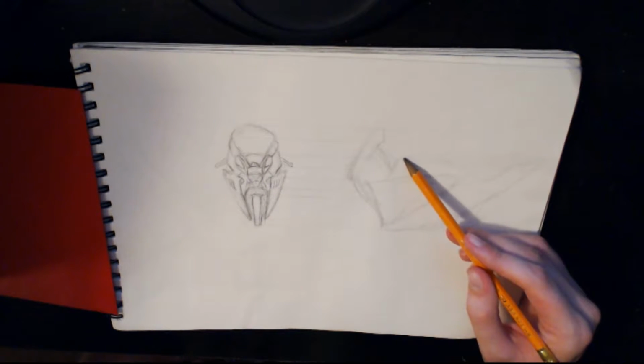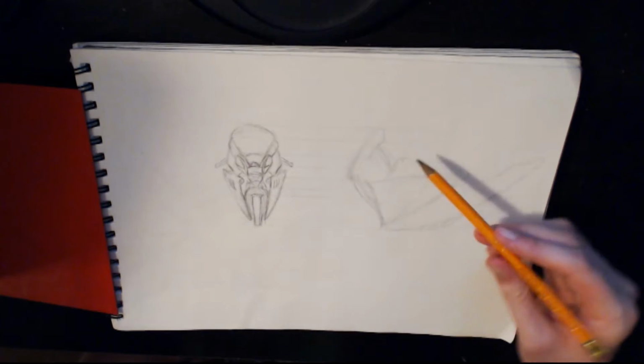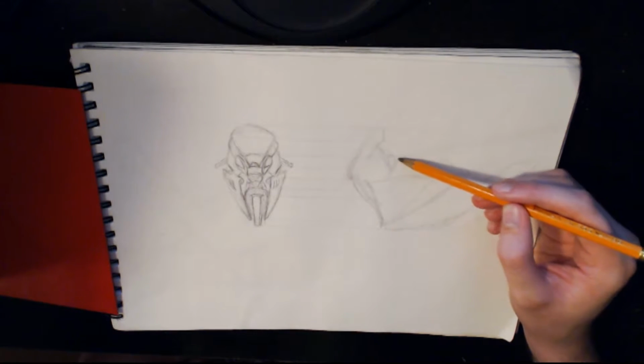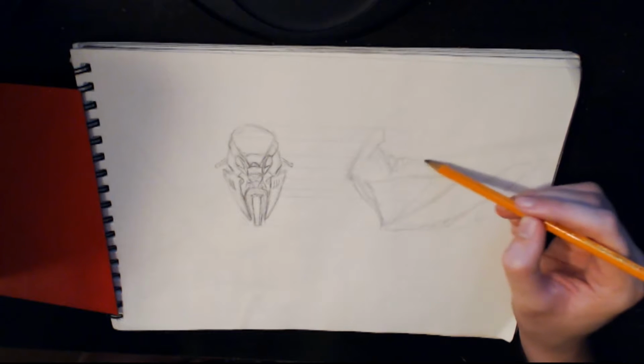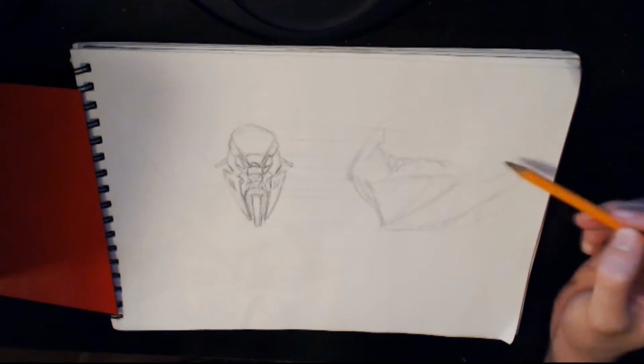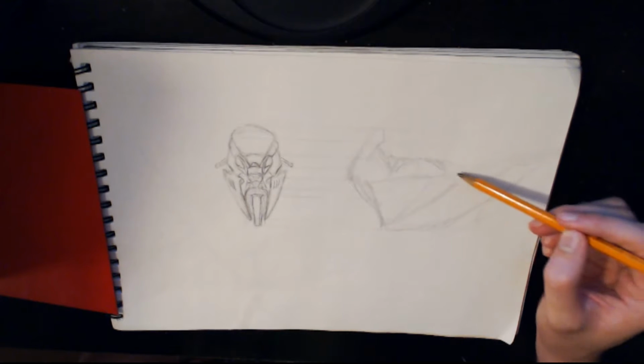That doesn't need to be like that. That can be forward a bit more, kind of right here, and then this can be like that, just like that. Let's try that.